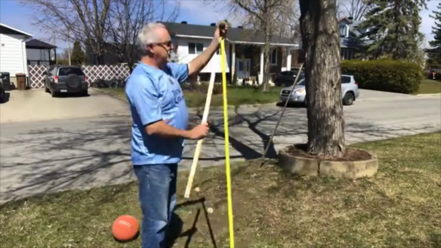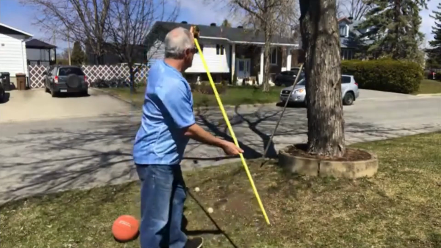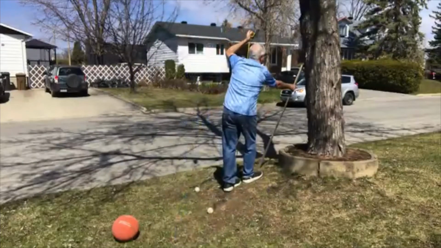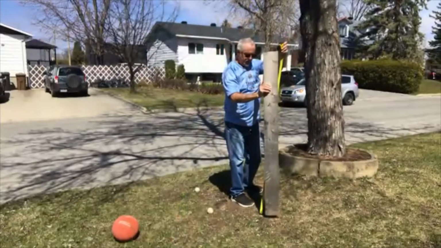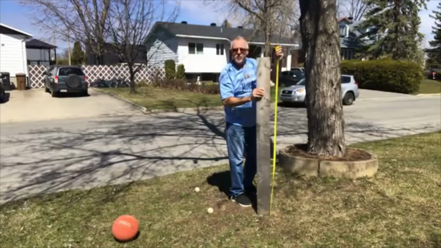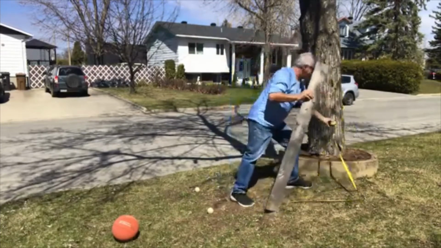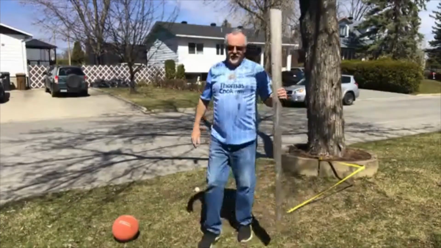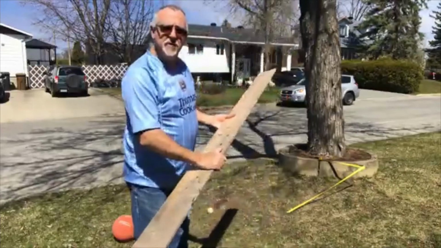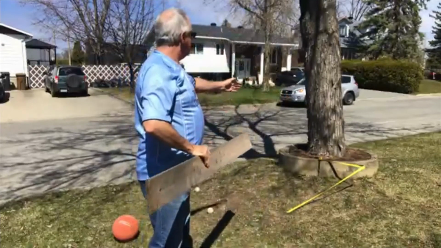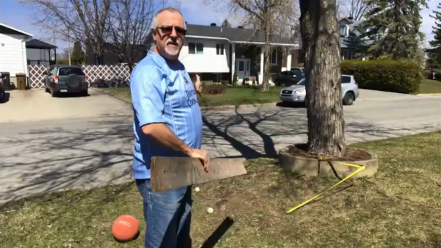What I'm going to do is I'm using this tape measure to see how long this plank of wood is, and it is 1.6 meters in length. The piece of wood is easier to use as a measuring stick than the tape measure. I'm going to start measuring from the base of the tree's shadow to the end of the tree's shadow.